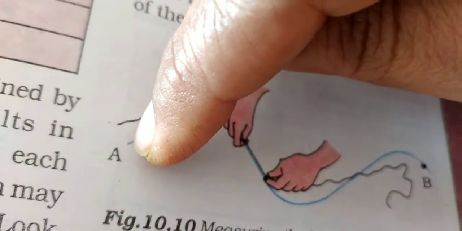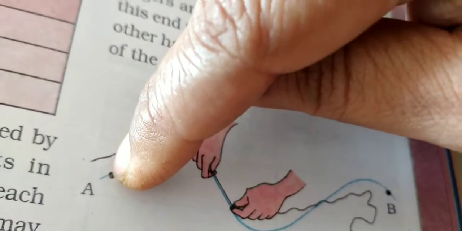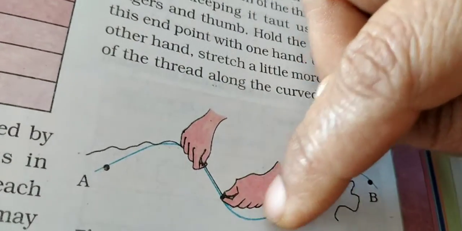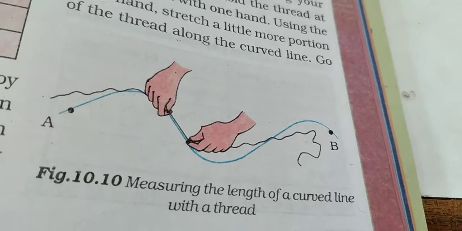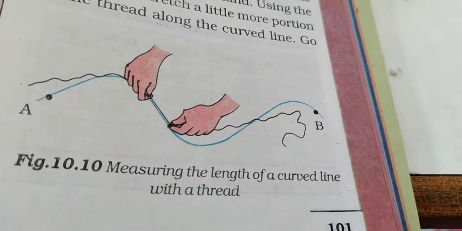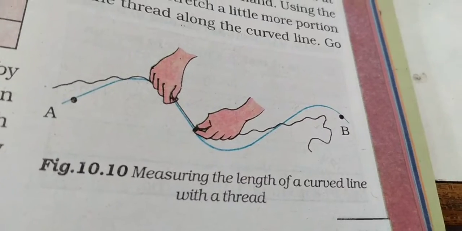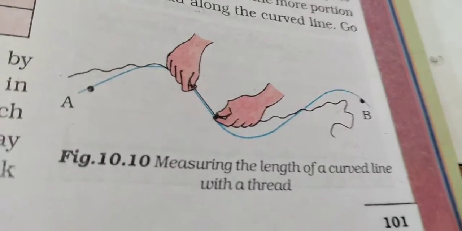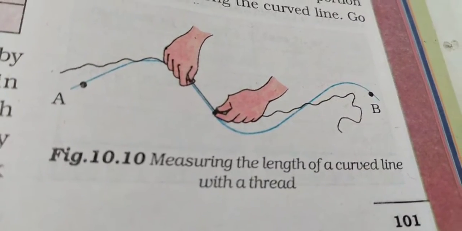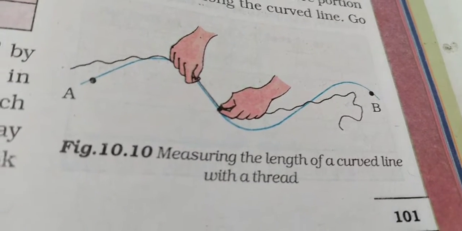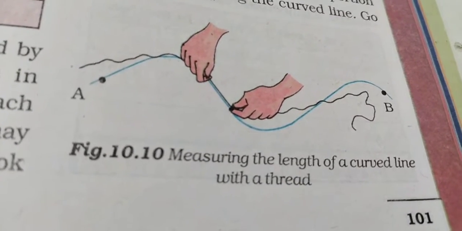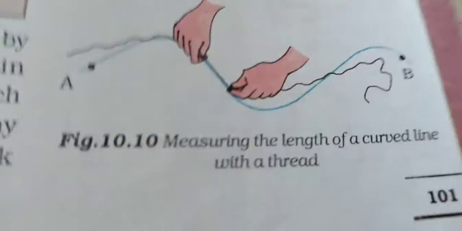You can curve it easily. So take the starting point of the object, फिर थ्रेड लेके शुरू करो और नापते जाओ. नापने के बाद जो लेंथ मिलेगा, that you can use a meter scale to measure the exact length of the curved line by measuring the length of the thread. Okay.